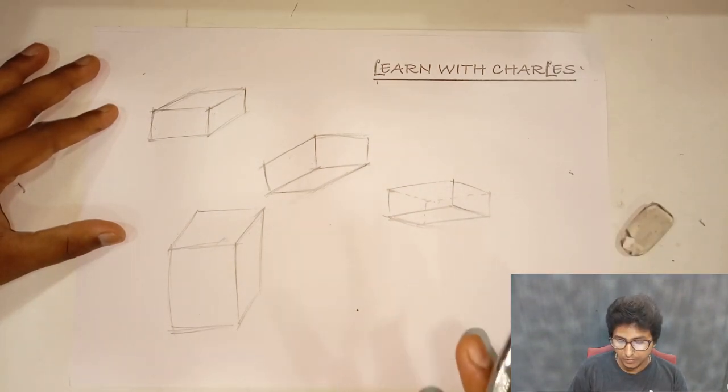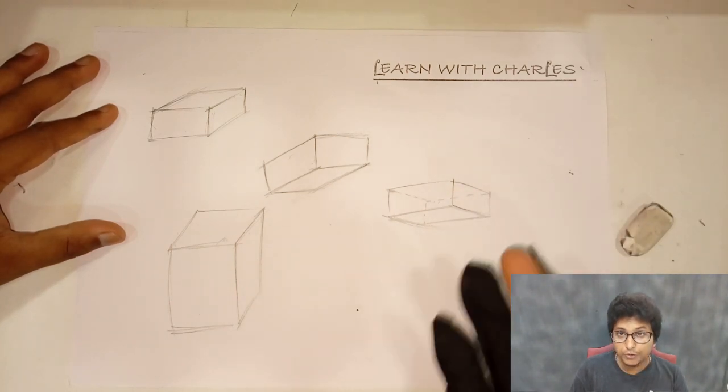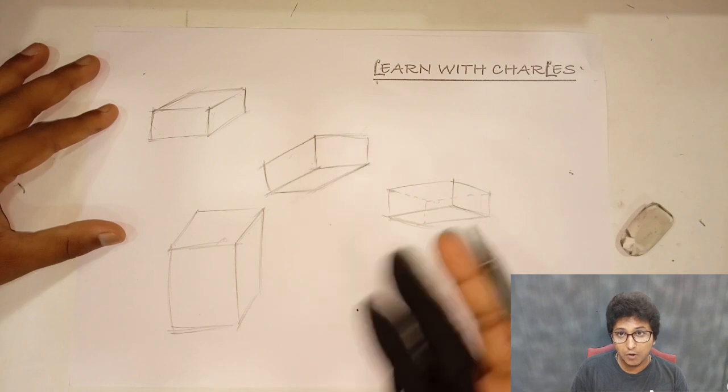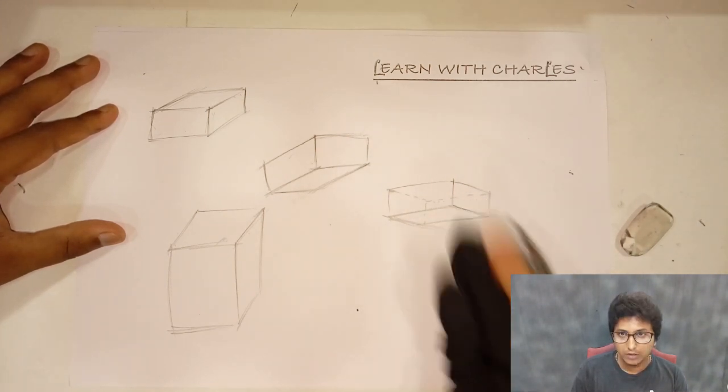But we can't see it, but it is there. But we don't need to draw it. But to understand how to draw the rectangle in 3D, you have to understand this technique.